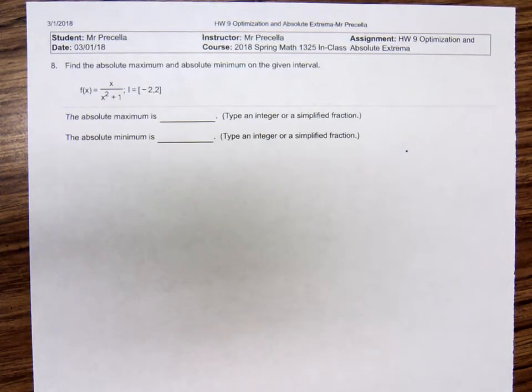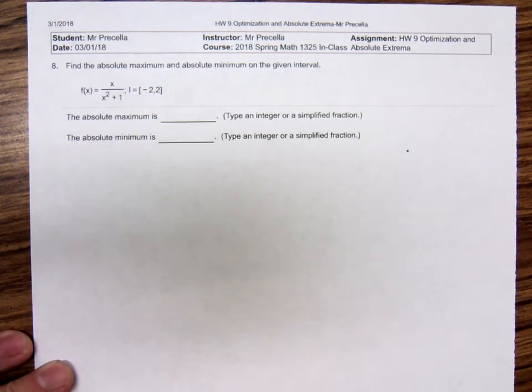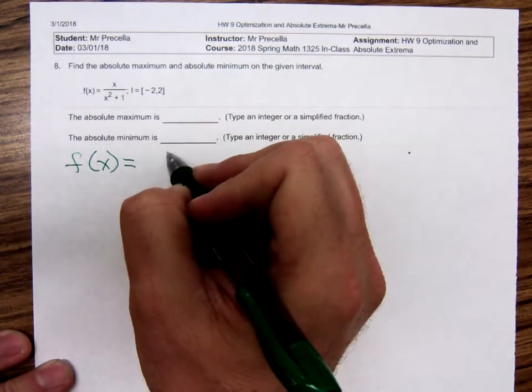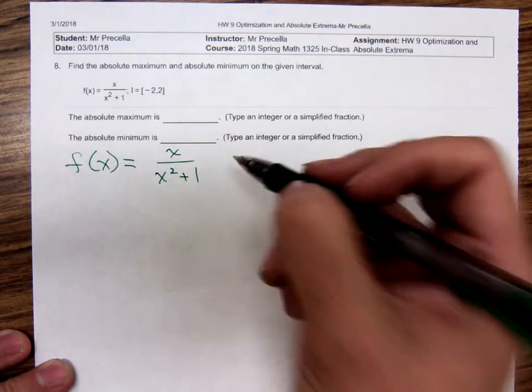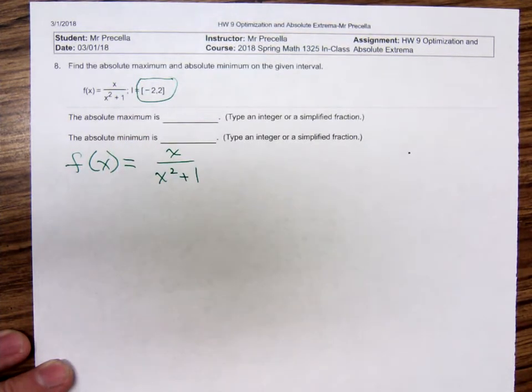Good morning, I'm Mr. Precella with my Math 1325 class, and today we are looking at some absolute extrema on a closed interval. Here's the problem we're going to do. Find the absolute maximum and absolute minimum on the given interval for the function f of x equals x divided by x squared plus 1. I'm going to rewrite that just because it seems too small to me. I'm a big writer. x divided by x squared plus 1, and we're on the interval from -2 to +2.